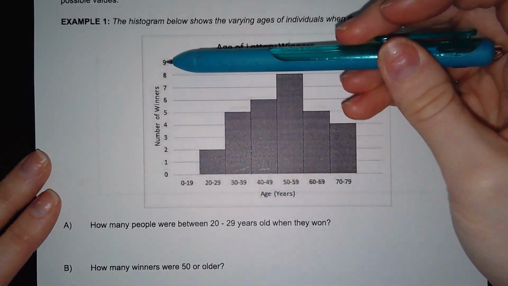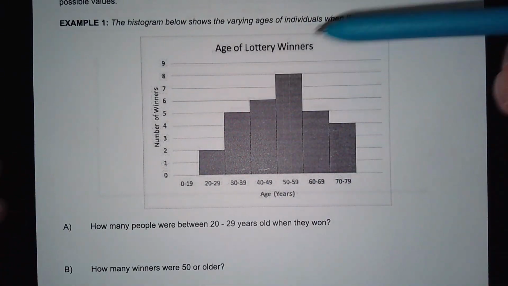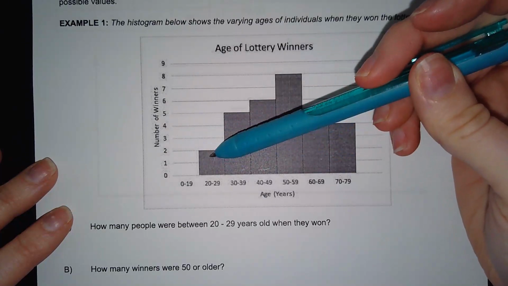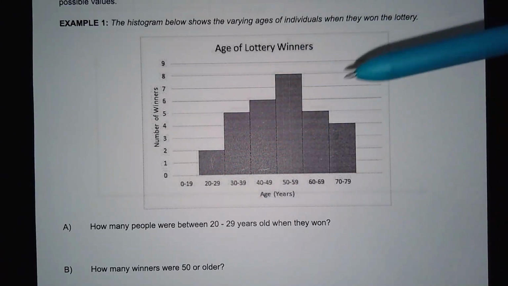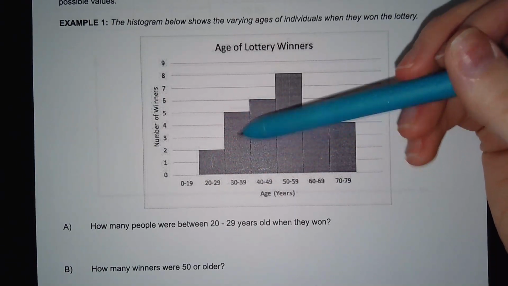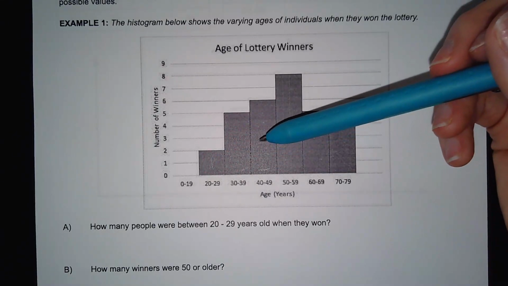Then our y-axis, this is representing our number of winners. So this is how many. So here we can see this would have a frequency of 2. So there's 2 people in this category. And this would be 5. So the height is 5 people in this age range, and 6 people in this age range.